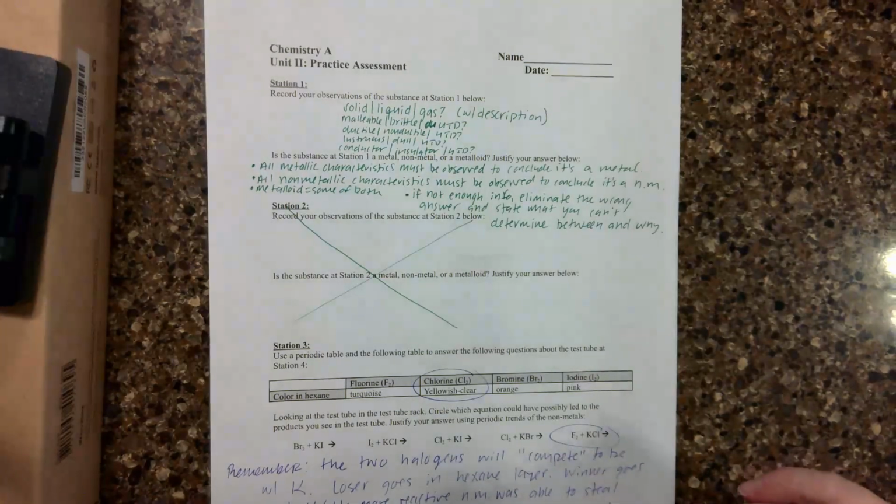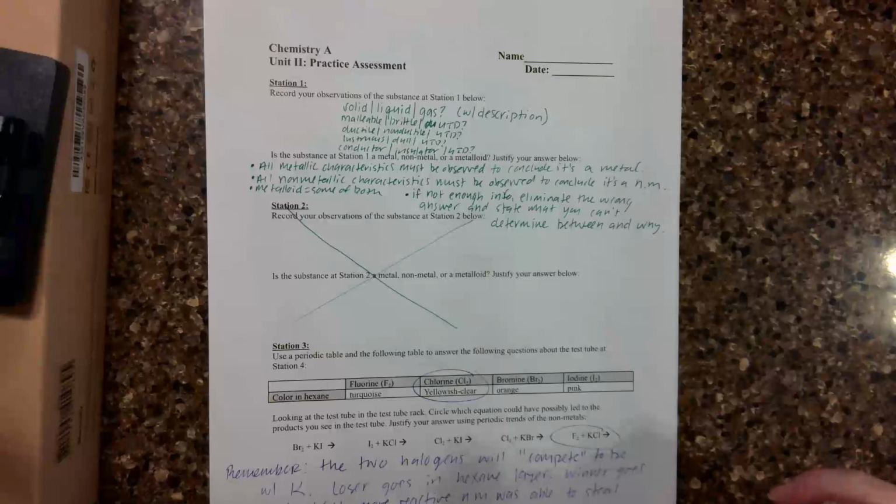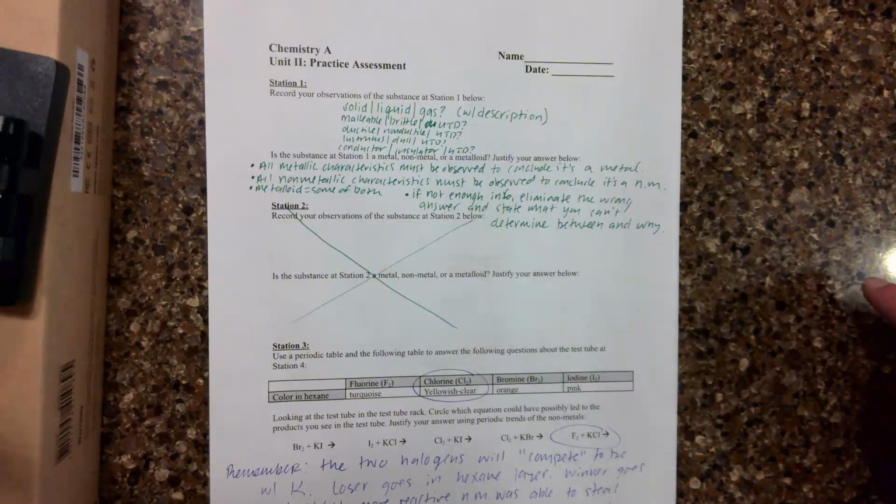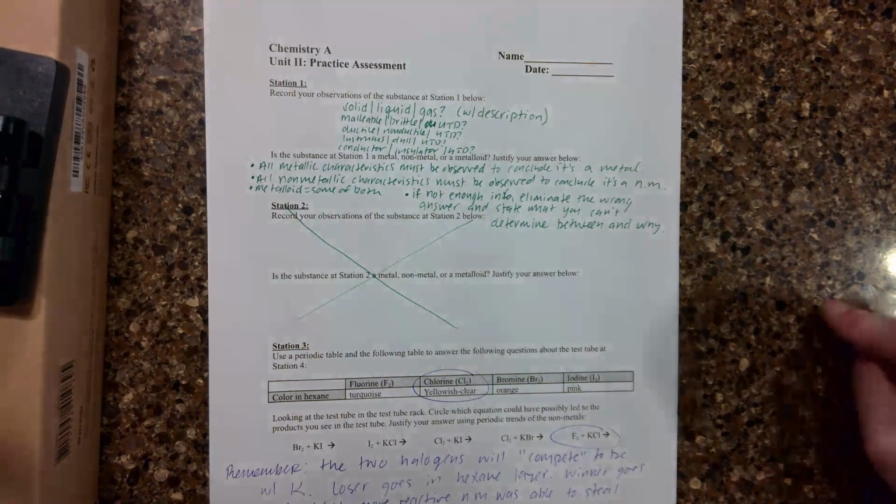Okay, toward the end of class on Friday, I gave everybody this practice assessment for the lab test that we're having Monday. There's going to be 3 stations. It's not too bad. I'm pretty confident that you guys will all do pretty well on it. People usually do pretty well in the lab, this first lab assessment.